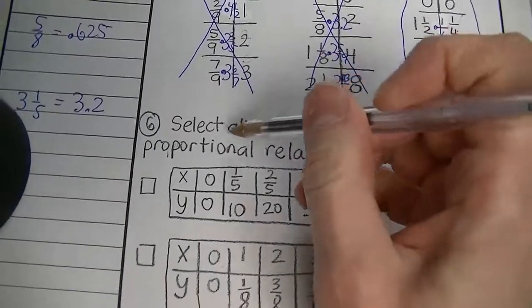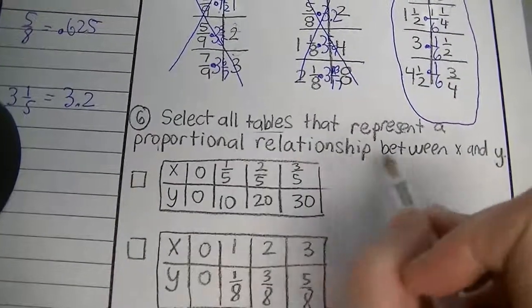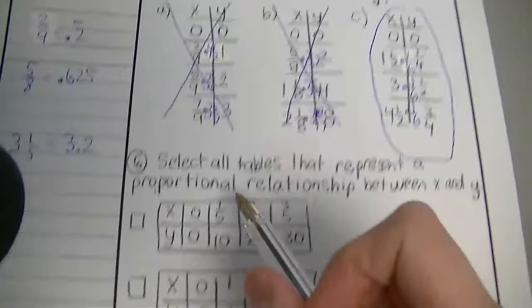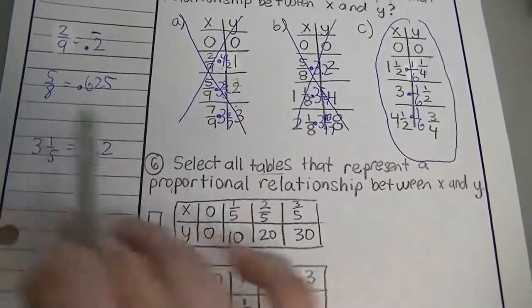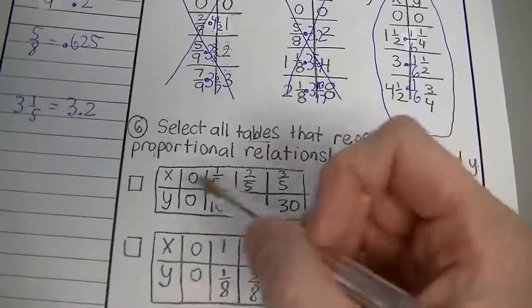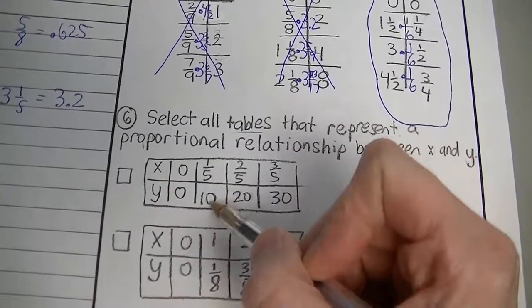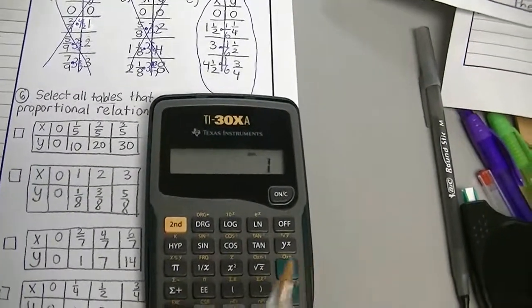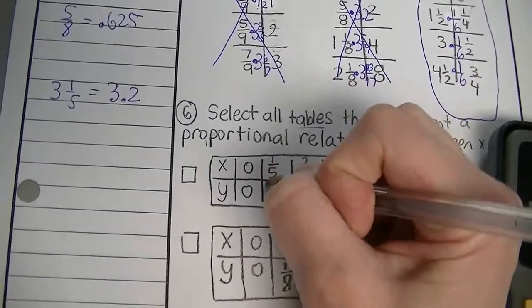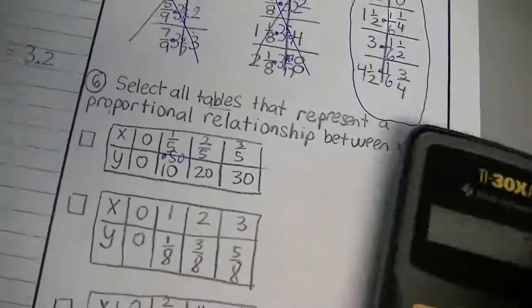Select all tables that represent a proportional relationship between x and y. See how this wording is different than the last one? This wording implies there could be more than one answer. So again, you have to do y divided by x. Right here, 10 divided by 1/5. 10 divided by 1 fraction bar 5th is 50. So I multiplied x by 50 to get that y value.